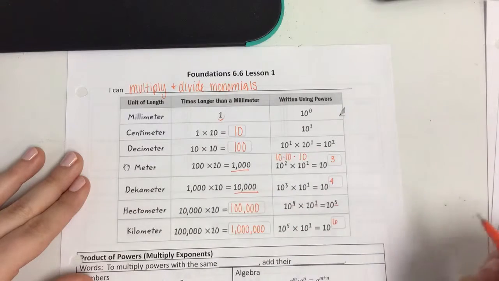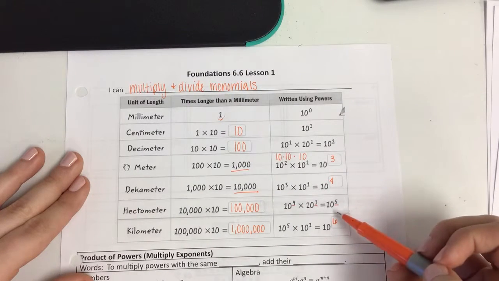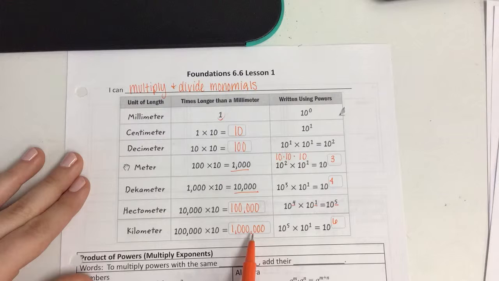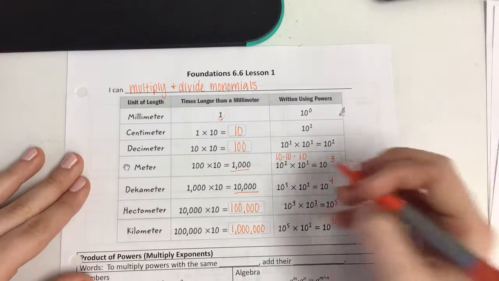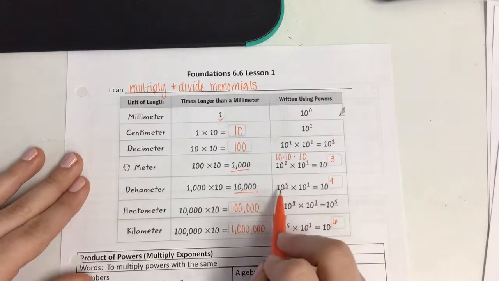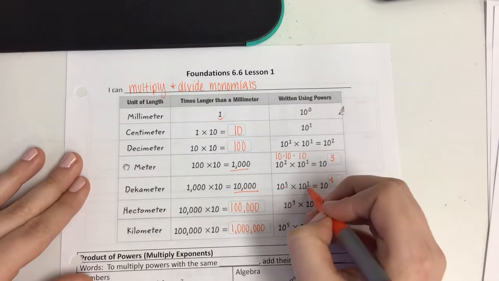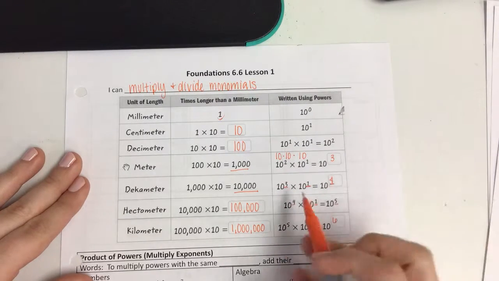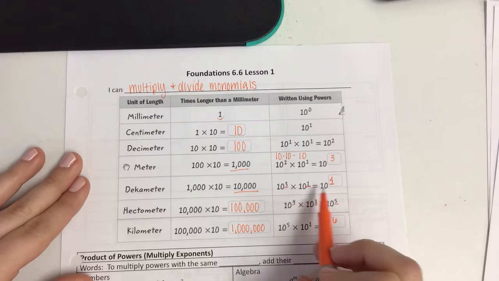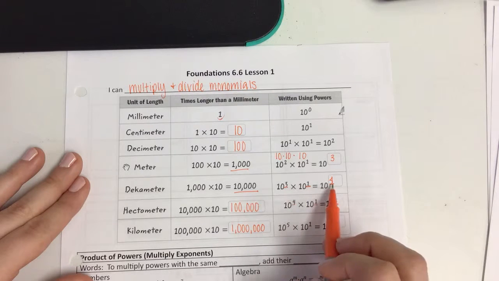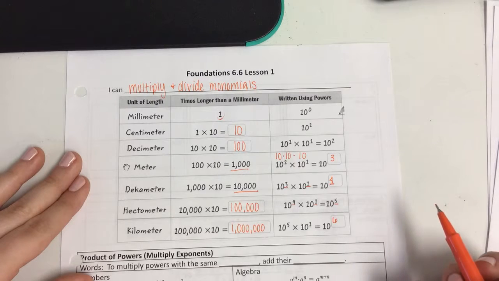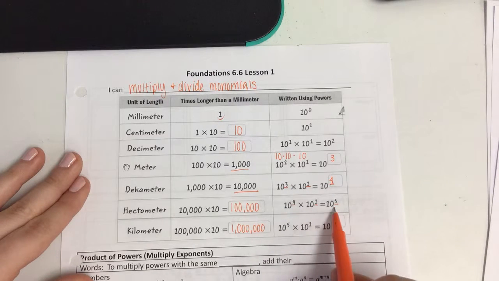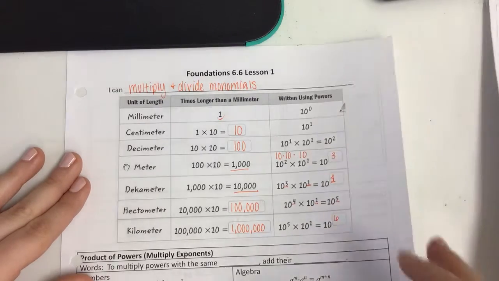So I want you to notice a few things. First of all, our exponent over here matches our number of zeros behind the 1. And this only happens for tens. The other thing I want you to notice is when I'm multiplying, for example, 10 to the third power times 10 to the first power, I get 10 to the fourth. If you see, I have a 3 and a 1, and when you think, what can I do with those two to get to a 4, we add them. So if that happens later on, 4 and 1 give me 5, 5 and 1 give me 6, this is going to be our first rule.